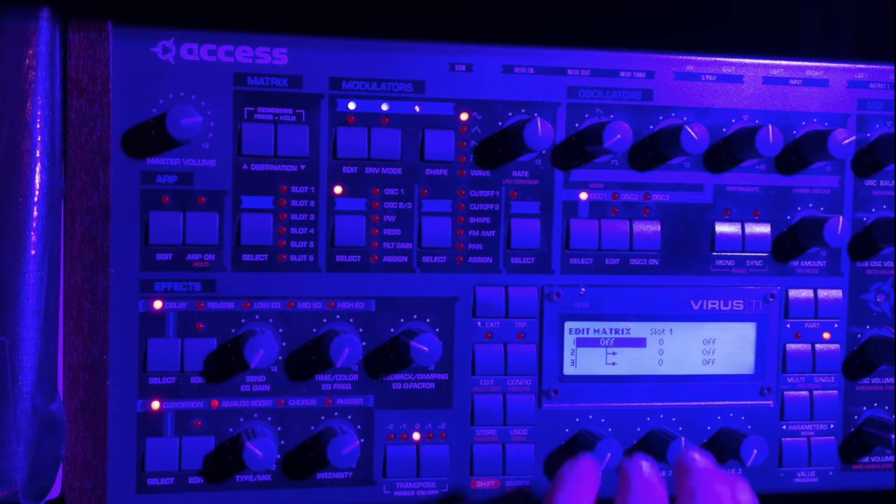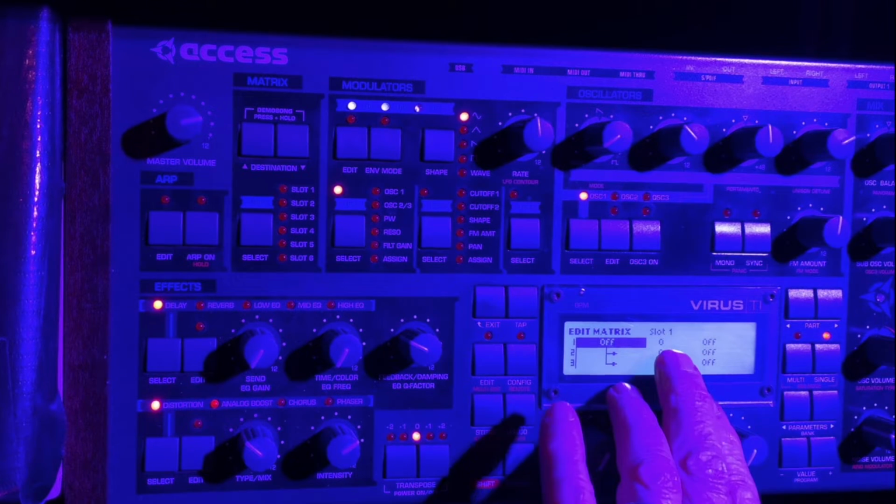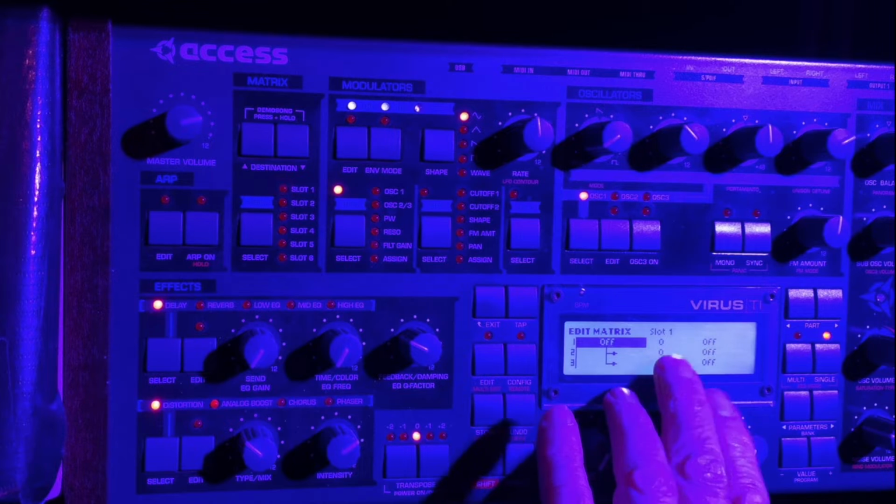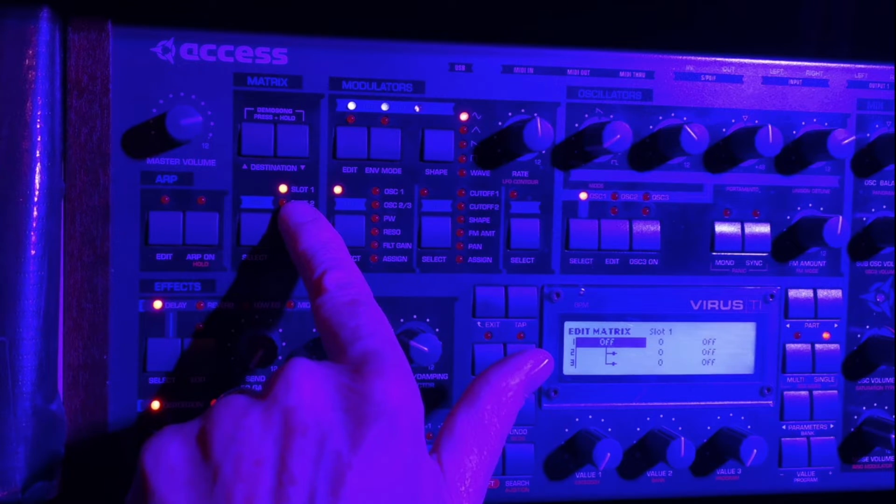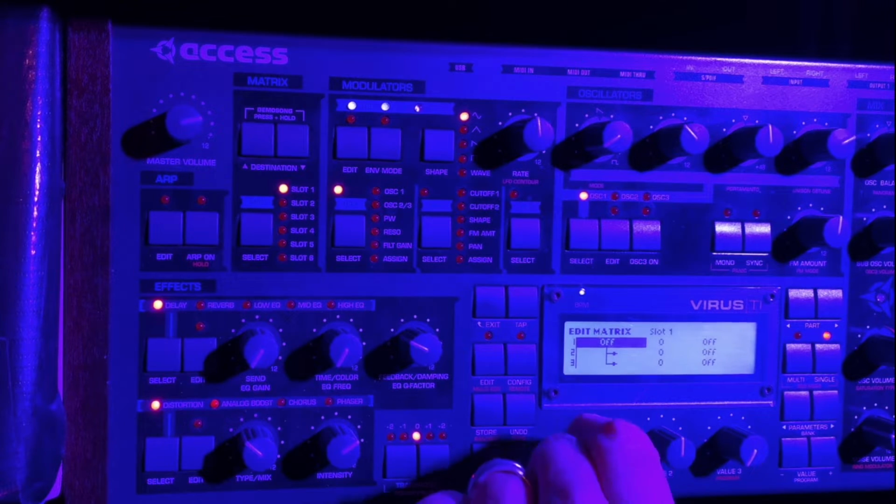Here's where we interact with the Virus with these 3 knobs. Slot number 1. It's the one that's blinking up here. On the left are all the sources.